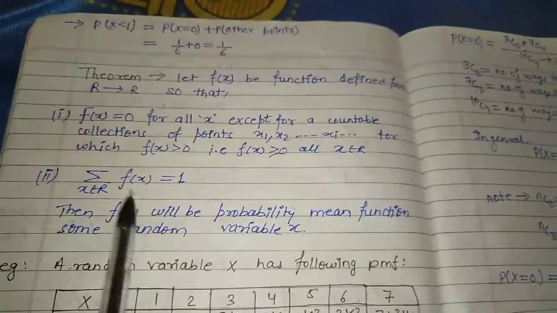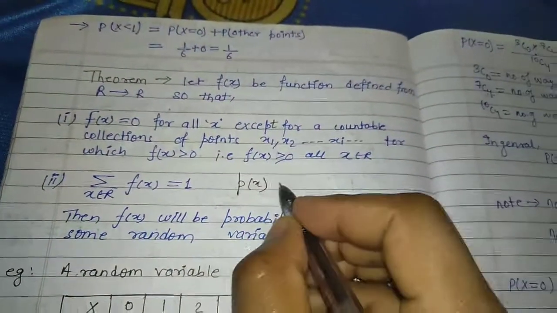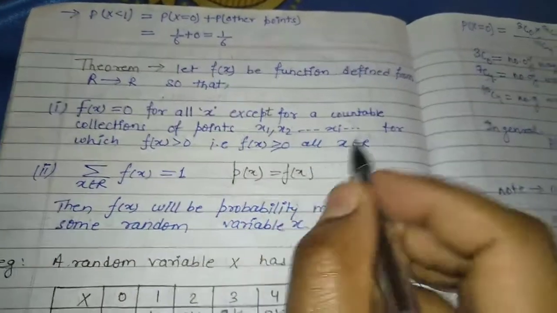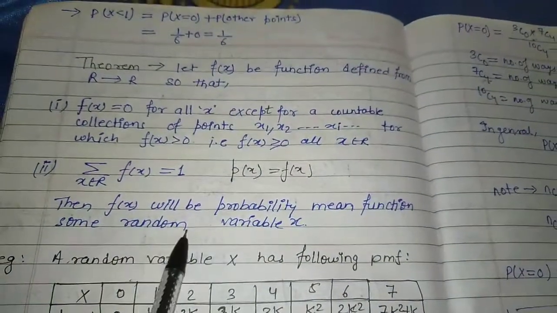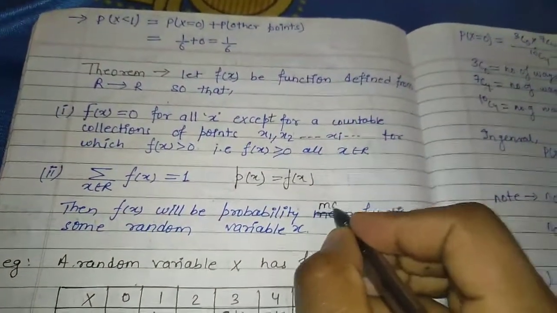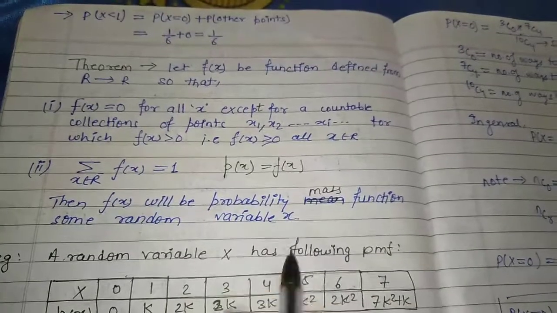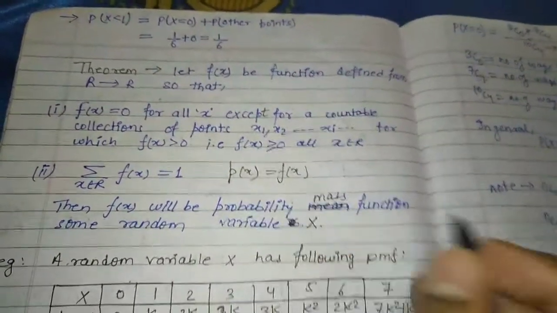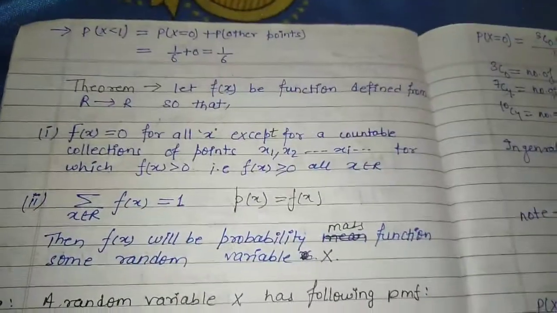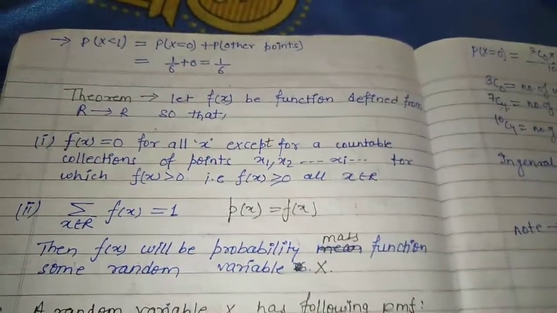Here if we add all the probabilities, f(x) is nothing but p(x); we write p(x) equal to f(x). Then f(x) will be the probability mass function of some random variable X. In another video we will talk about one more example. Okay, thank you.